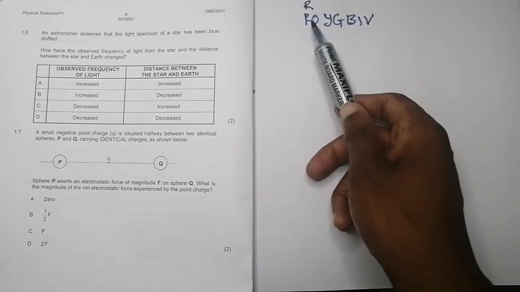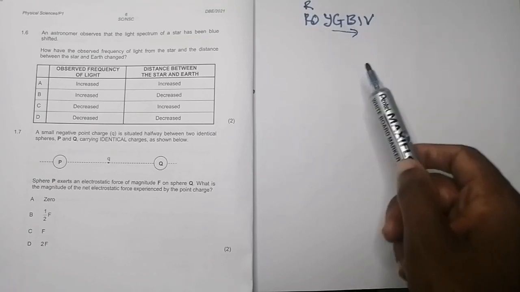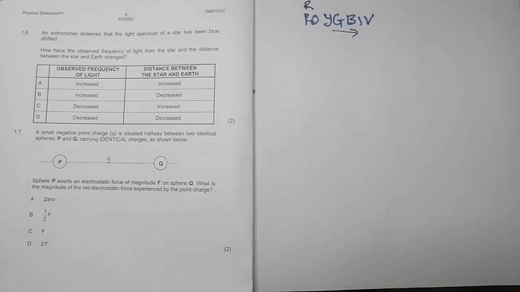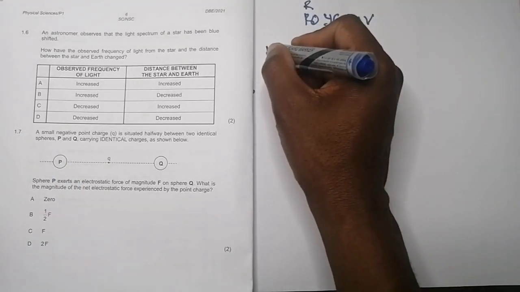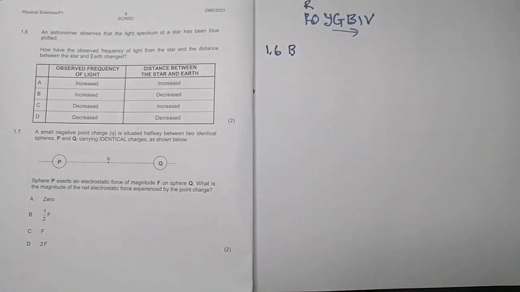So as I move towards that direction, towards the blue end of the spectrum, then I know that frequency is actually increasing. So in that case, it means that the observed frequency has increased. And the distance between the star and the Earth has decreased. Of course, if it's moving towards the Earth, it means that the distance between the star and the Earth is actually decreasing. So for 1.6, we're going to consider B as our final answer.